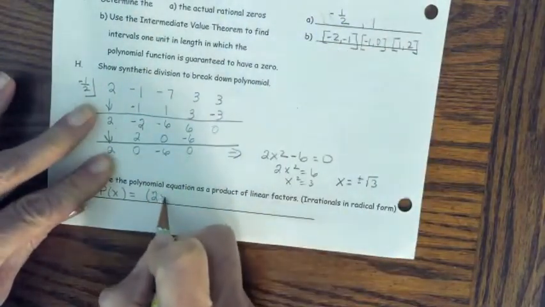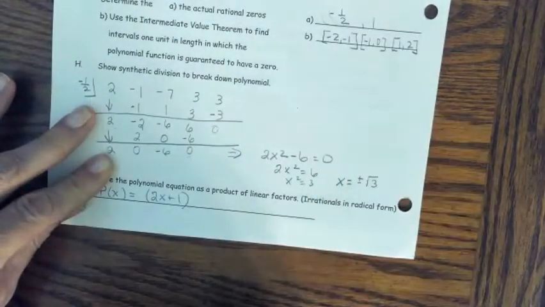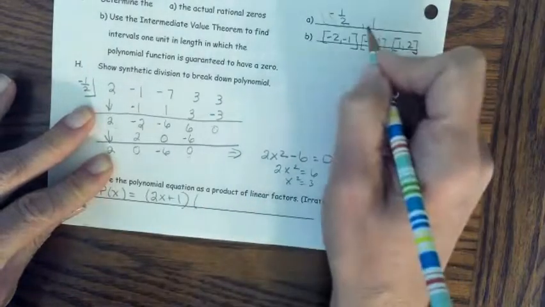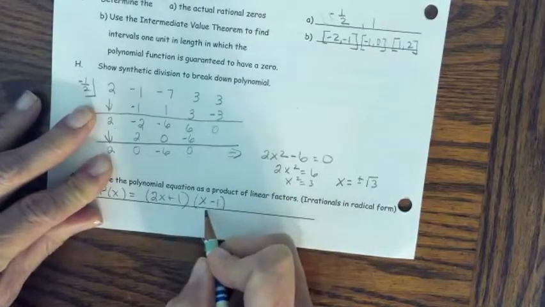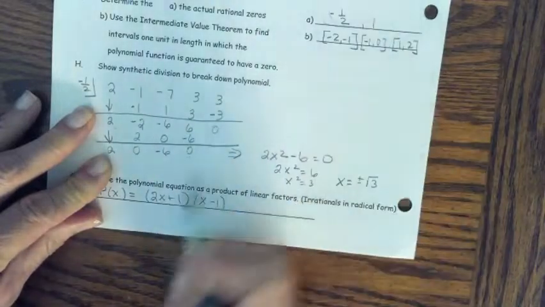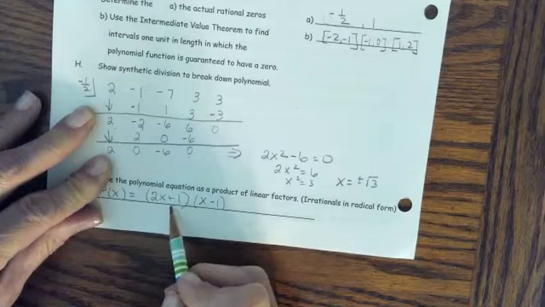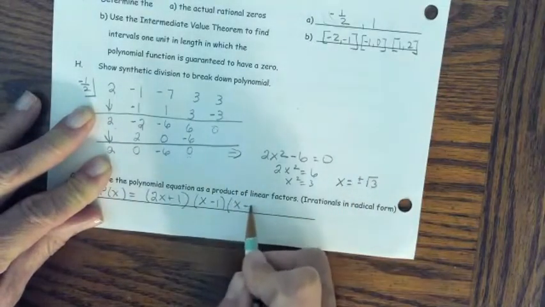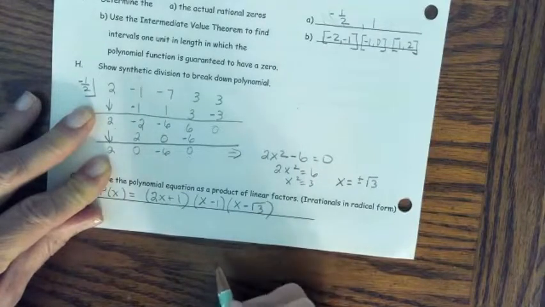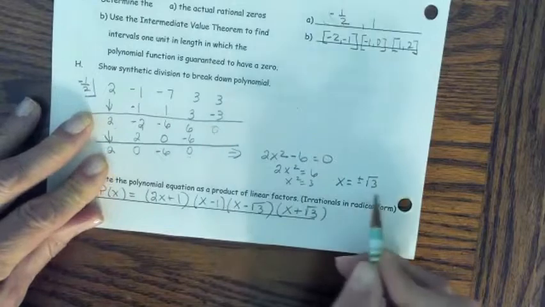The factor 2x plus 1 is the factor that gives me that value for x. 1 would be x minus 1, because if I set that equal to 0 and solve for x, I get 1. Same thing here. If I set this equal to 0 and solve for x, I get negative 1/2. Here I would have x minus radical 3. That's for the positive radical 3 solution, and x plus radical 3 gives me the negative.